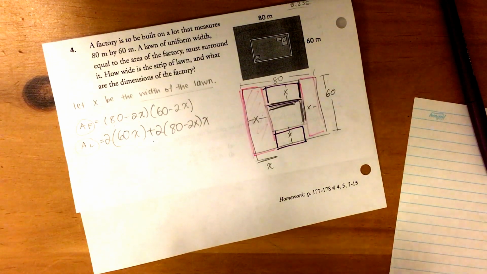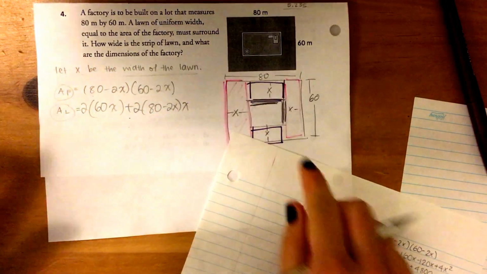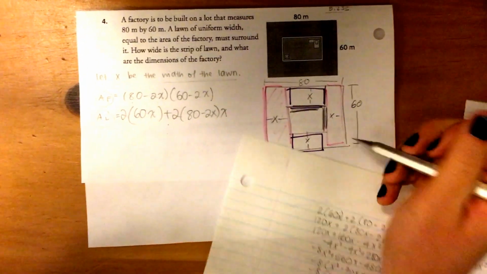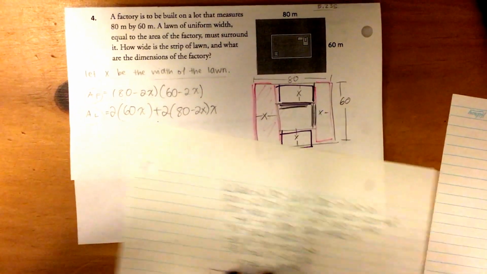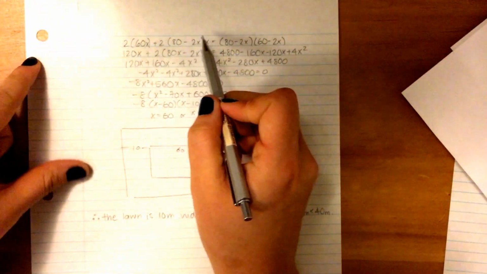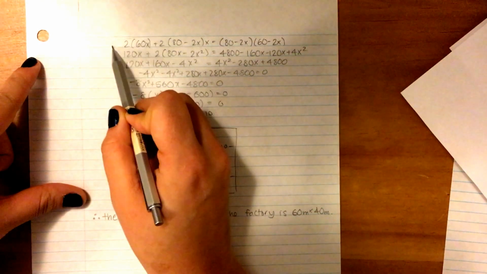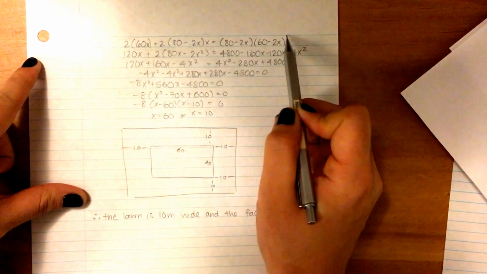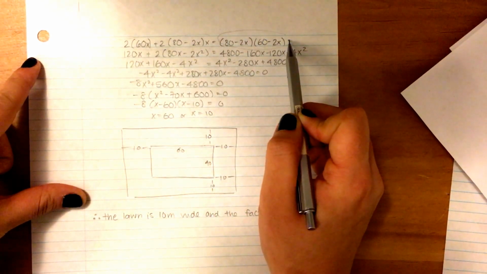Now you are going to write that those are equal. You should have room on your page, but since I drew this whole diagram here, I don't have room, but on your page, you can write that. Let me make sure you can see this. You are going to equate your area of the lawn, so that's this part, and your area of the factory.